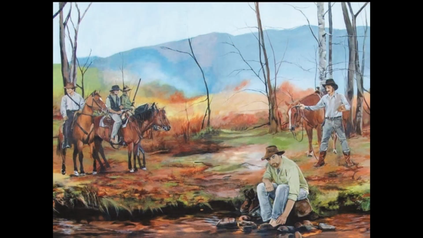And this is a mural in Mountain City depicting Tom getting arrested while he's cooling his blistered feet in Doe Creek in Pandora. The picture is of course not correct, as only 3 people were present when Tom was arrested, 2 deputy sheriffs and Colonel Grayson, and the only one who had a gun, a handgun, was Colonel Grayson.